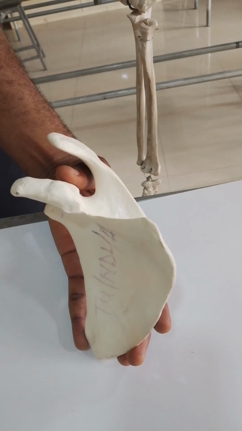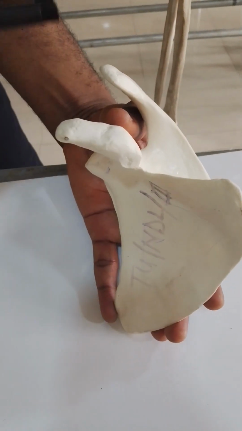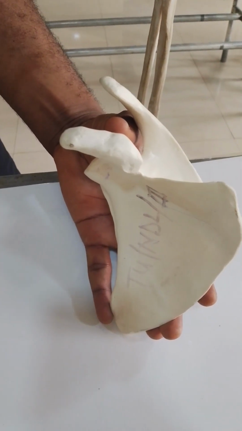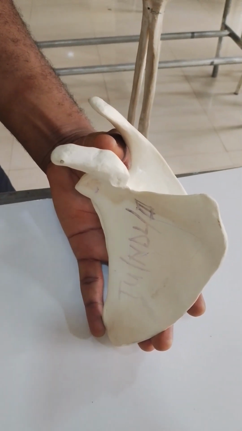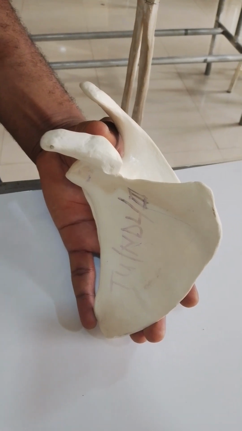Okay, so let's come back again. The muscles that originate from the coracoid process here: one is the pectoralis minor, two is the coracobrachialis muscle, and the last one is the short head of the biceps brachii.